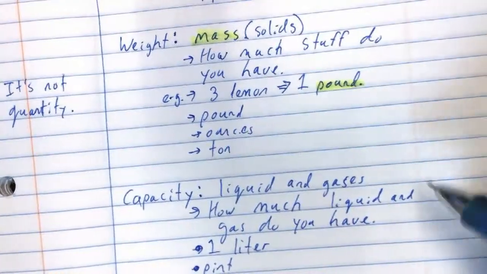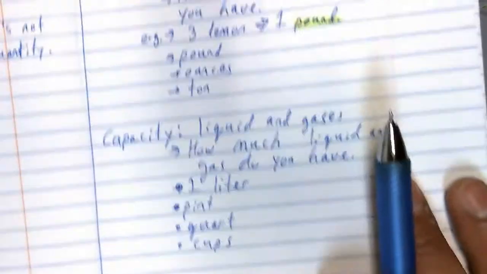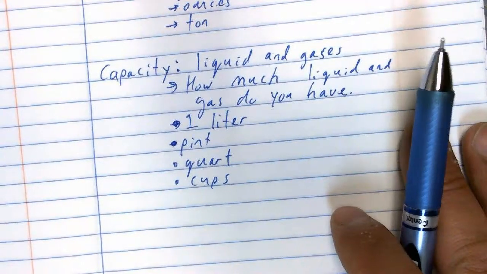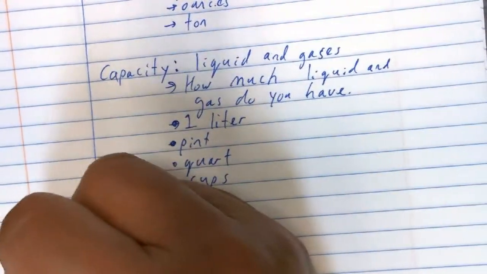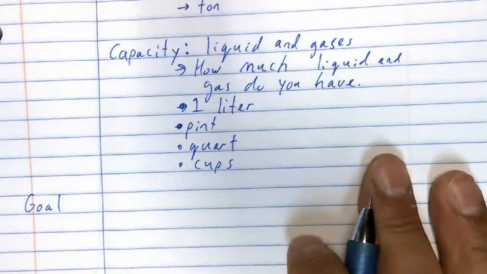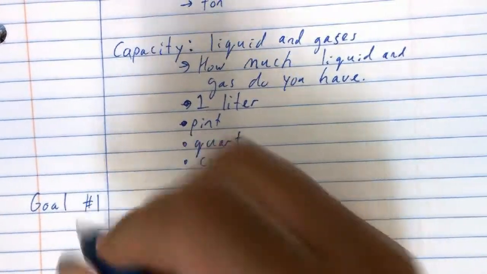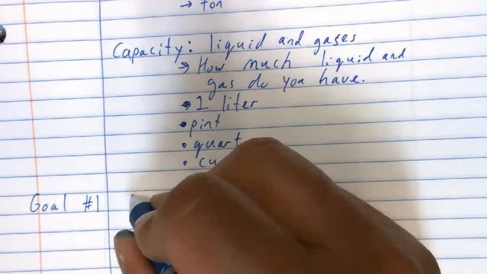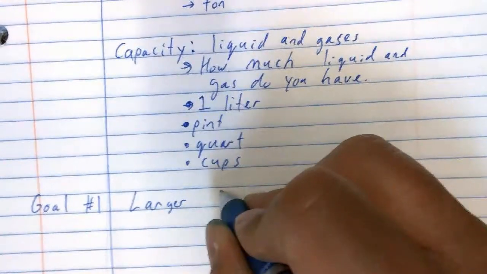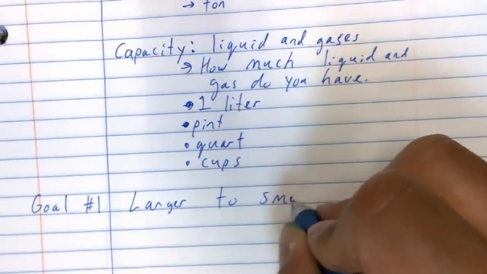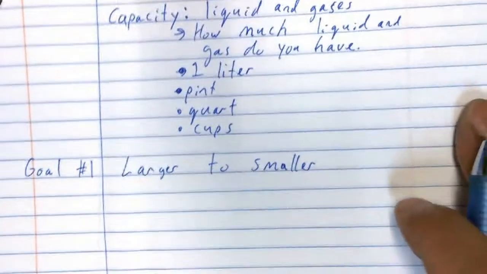So for the quiz, consider we're talking about length, weight, and capacity. All right, now we go to goal number 1. Goal number 1. We're going from a larger unit to smaller. Larger to smaller.